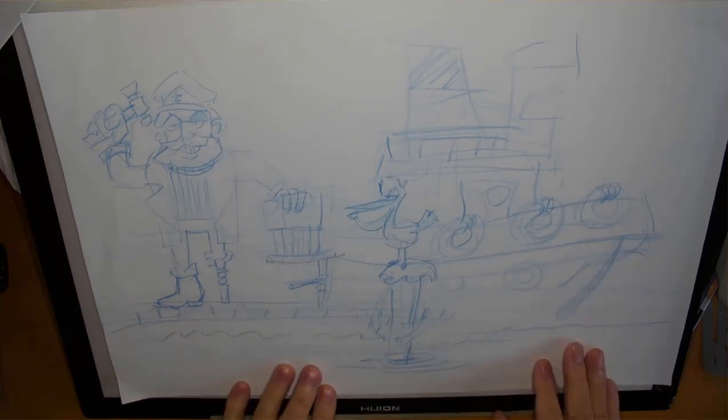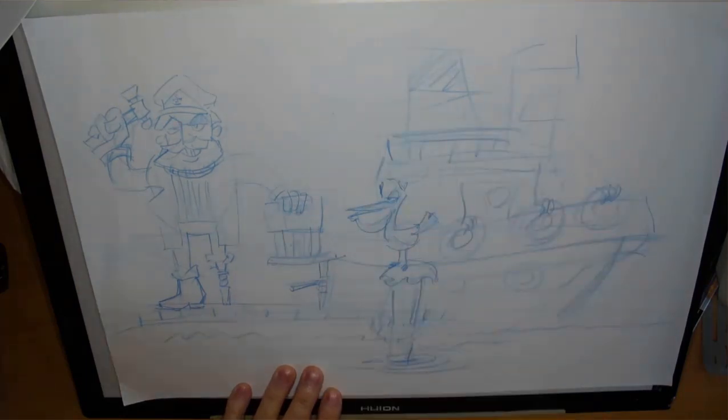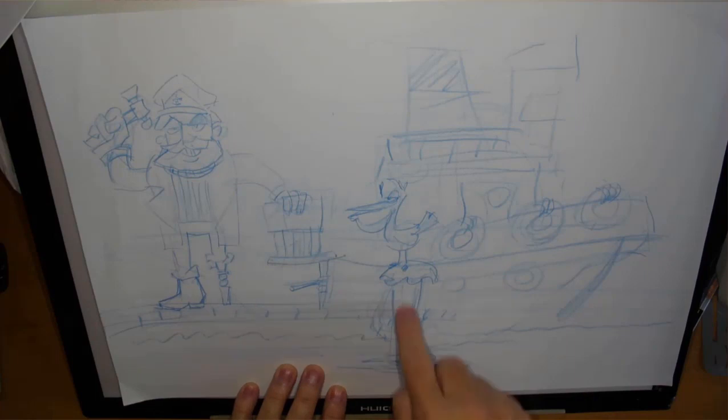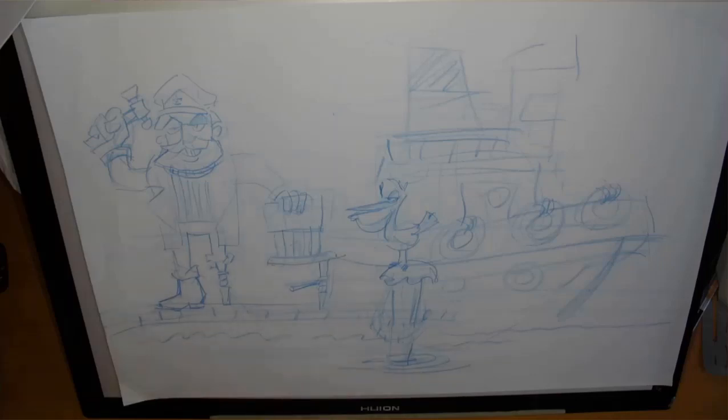And now I've done very rough placing and sizing of the tugboat. My sea captain, I got him on a pier, and on that pier I have a support piece here, and I thought I'd put a little pelican in there. So I'm trying to tell a story all the way along here.